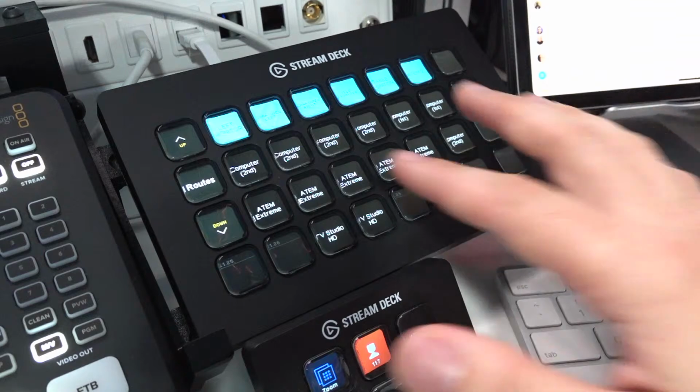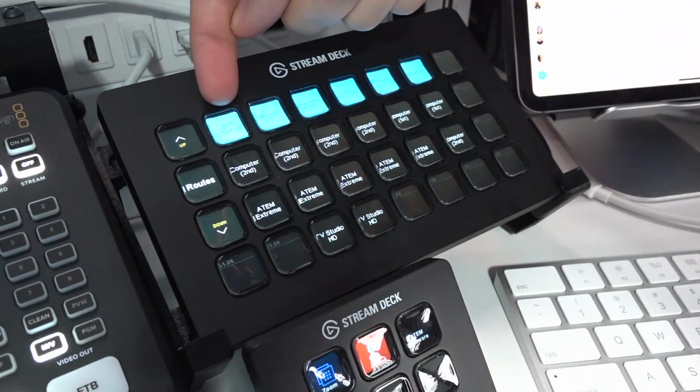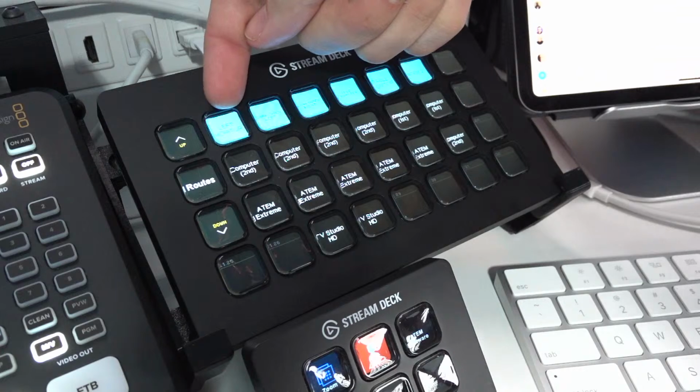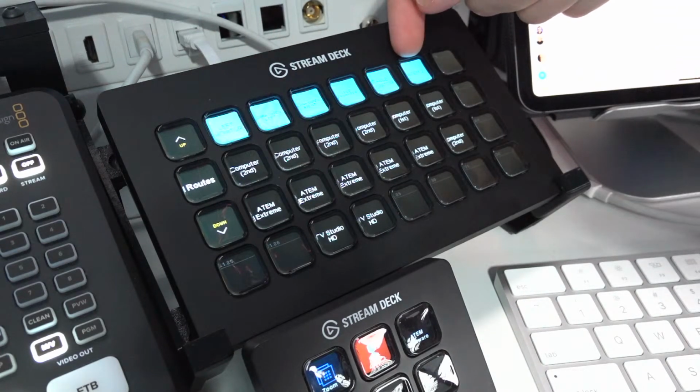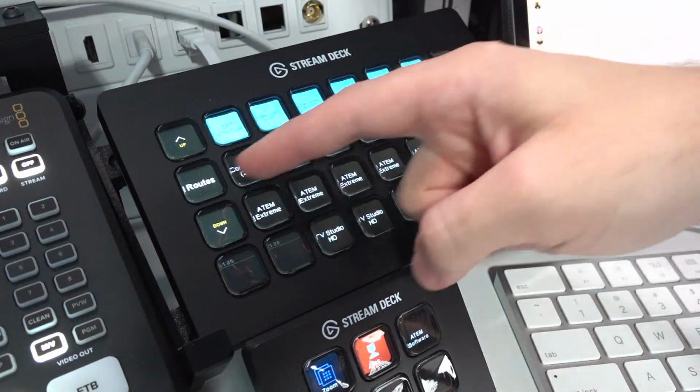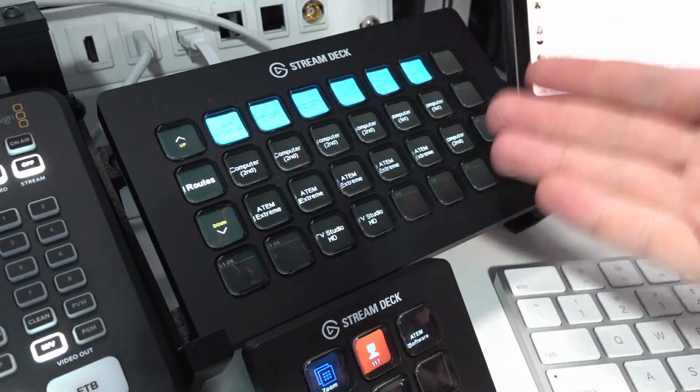So instead, the matrix controls that I do have are specific to how I expect to be routing things. So I only have 6 outputs. These aren't even buttons. These are just labels for me. I only have 6 outputs I can control from this. And within these, I can only set it to 3 different sources. So it's not a full matrix control, but it's the most common ones that I would end up pressing.